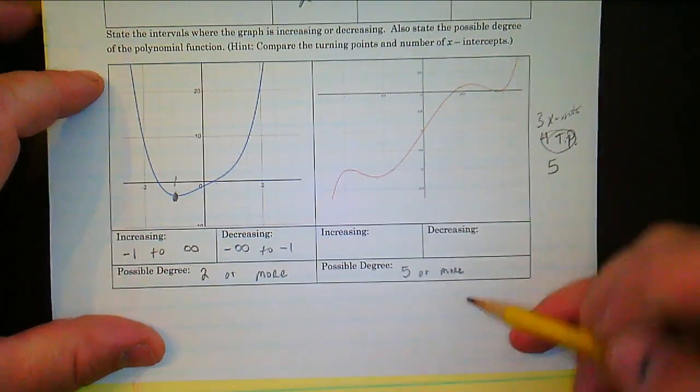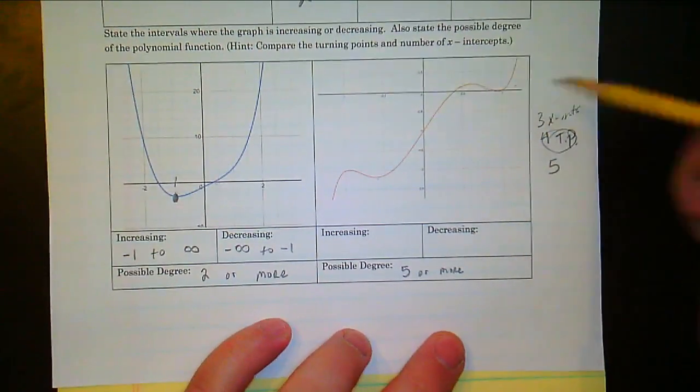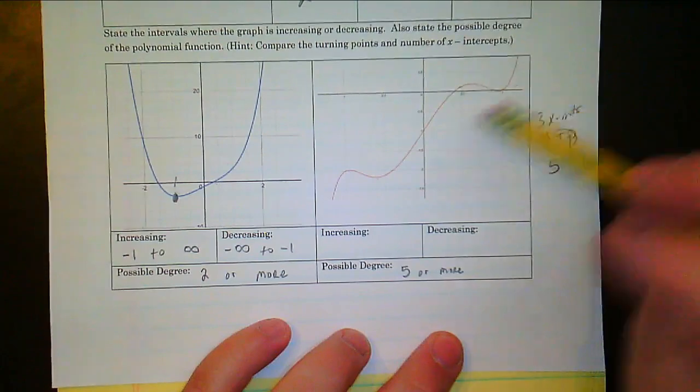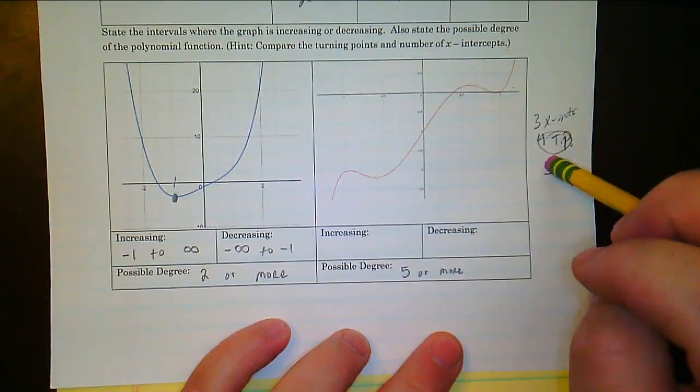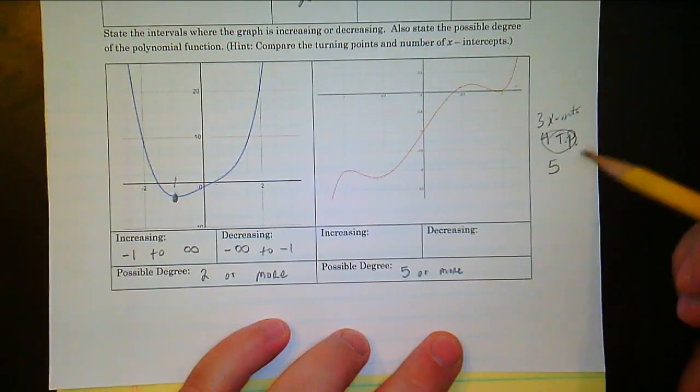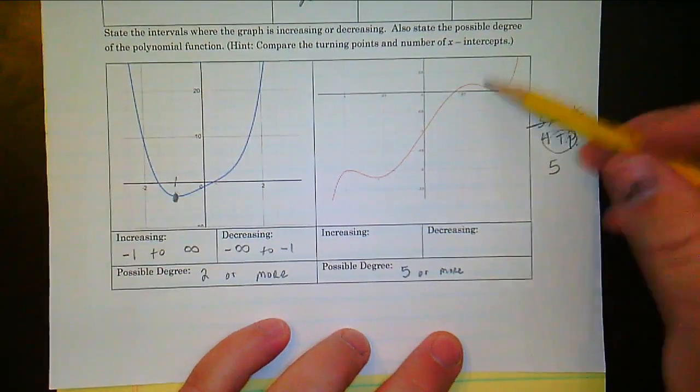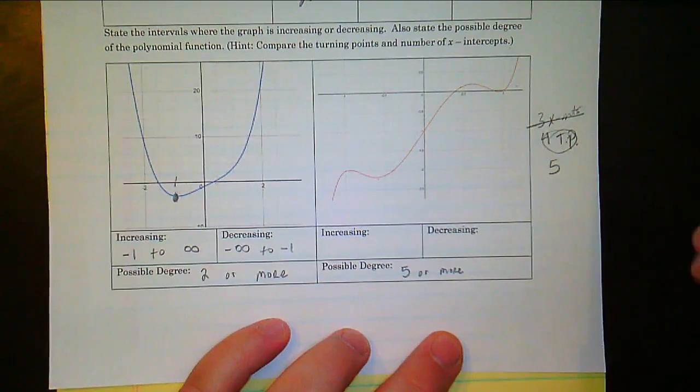Okay. So even though there were 3 x-intercepts, the degree cannot be 3 because of the number of turning points. If the degree is 3, the greatest number of turning points would be 2. Do you see? So it's not 3. Even though there are 3 x-intercepts, the degree can't be 3. It has to be 5 or more.